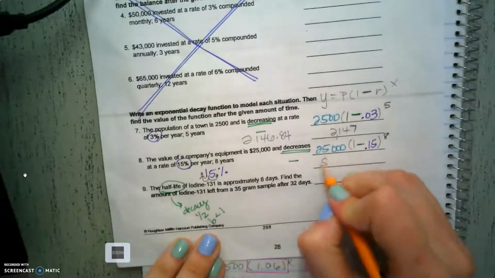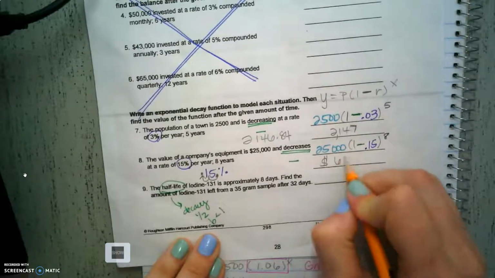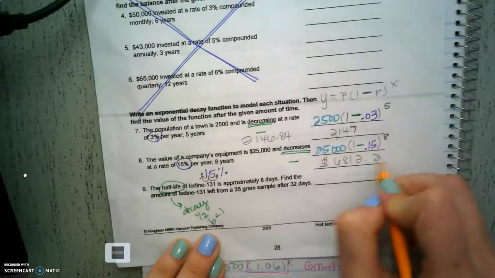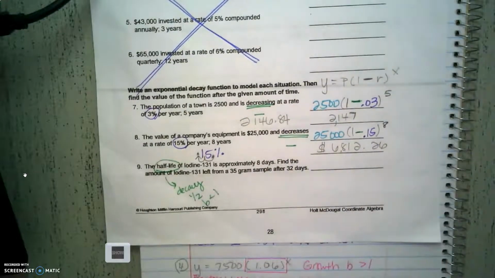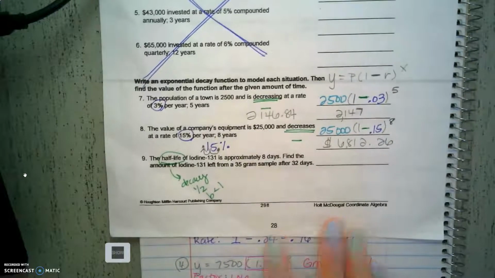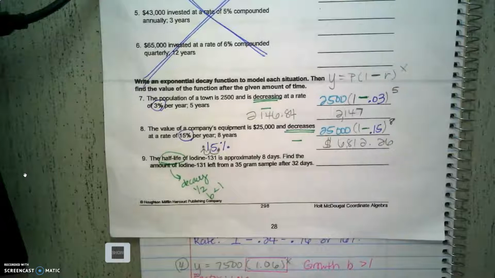And now we're talking about money. So we're going to round it to that nearest cent, that 100th place. And so that's how much money you should get. Okay. This last problem, the half-life of iodine, is approximately 8 days. Find the amount of iodine left from a 35-gram sample after 32 days.